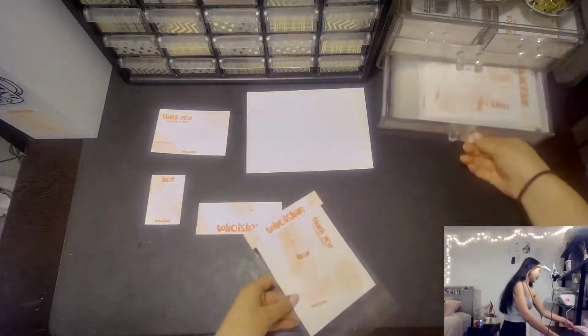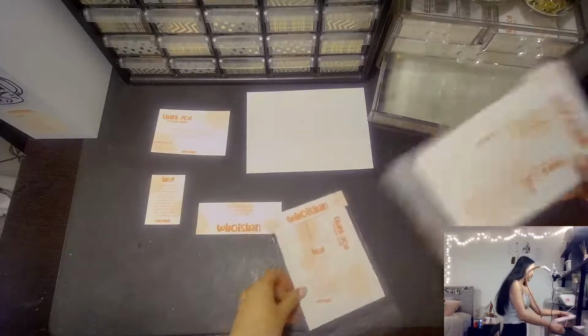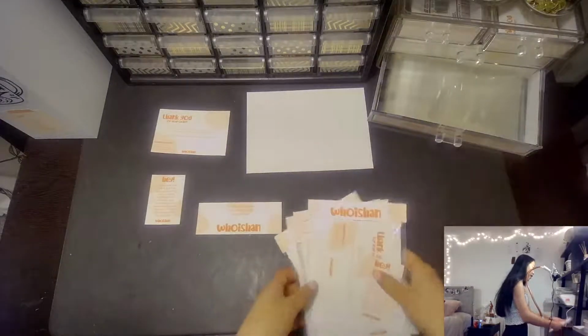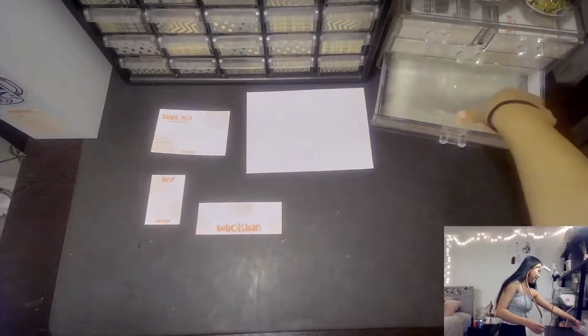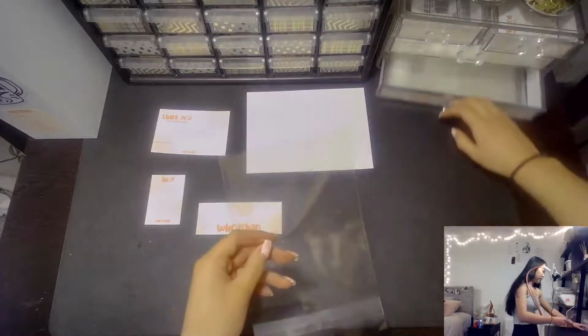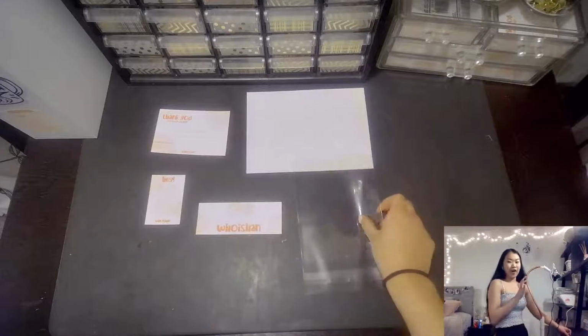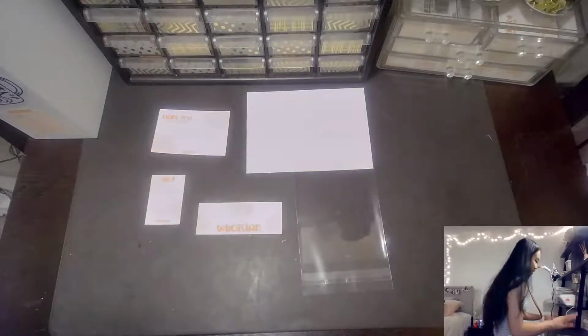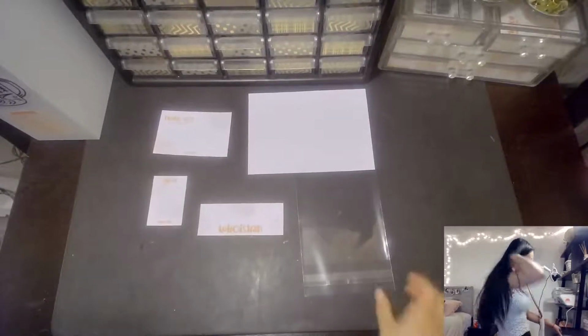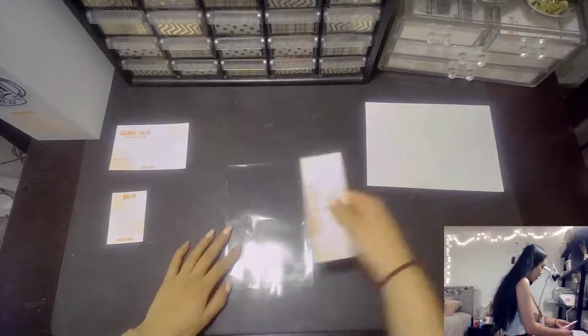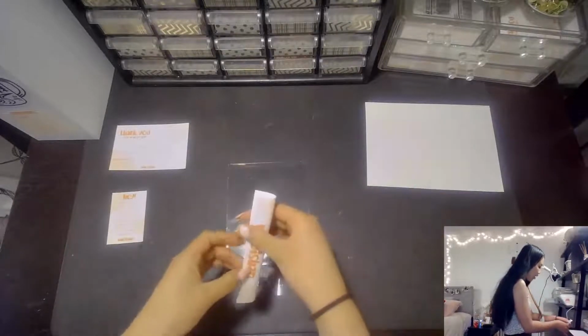So in my little drawer, you can see I have a bunch of these pre-made, but I'm just going to hand make one right now with you all so you can see the steps that I take for this. This is kind of awkward and in my way, but it's fine. I'm going to put this down here. Okay, perfect.